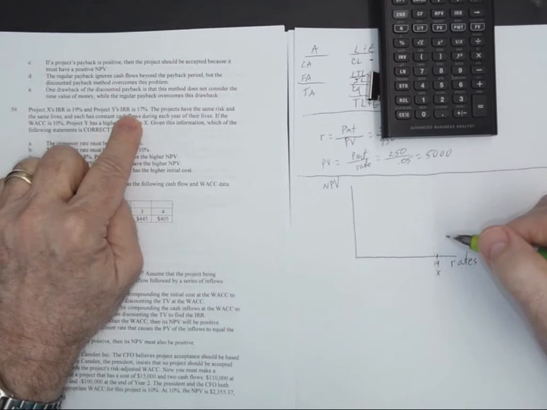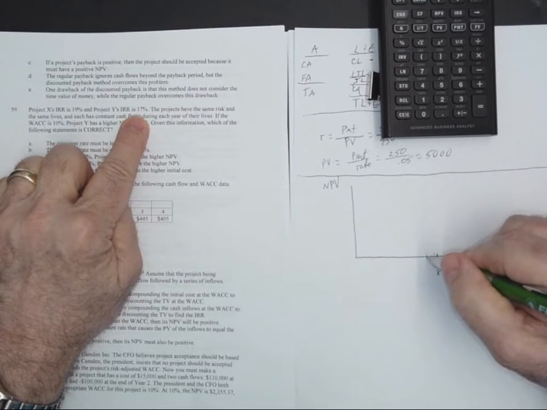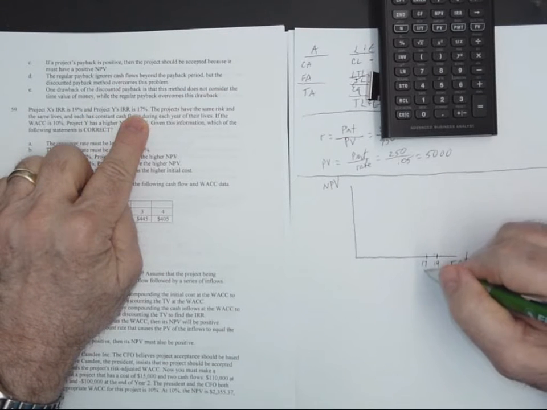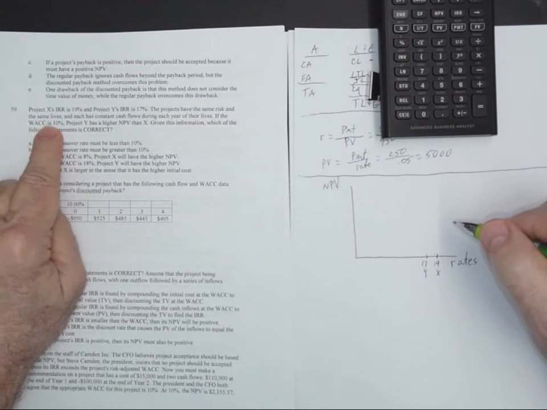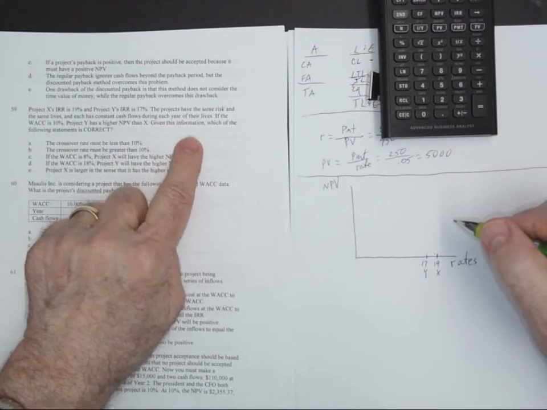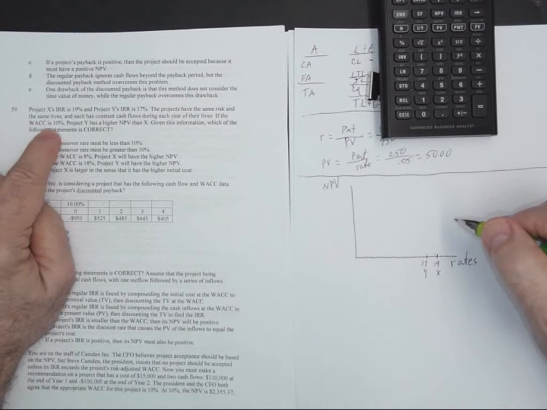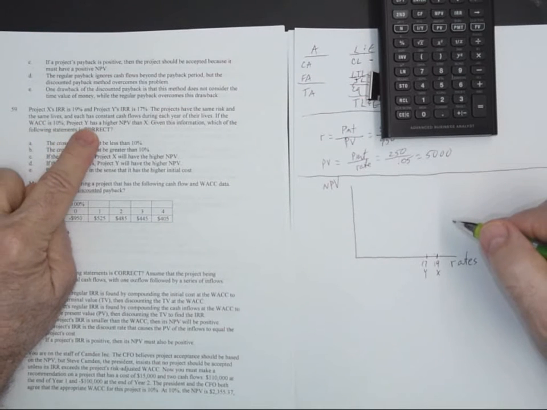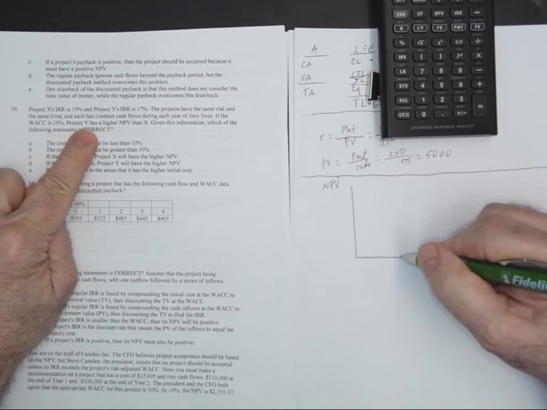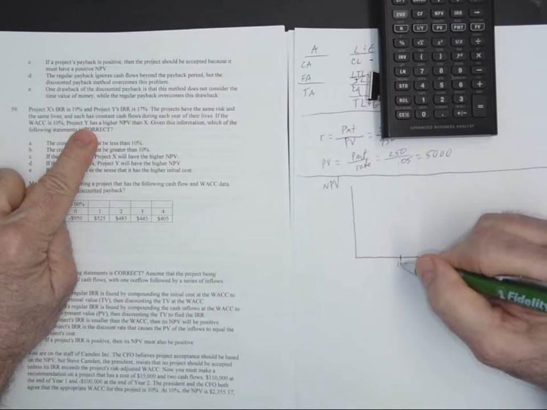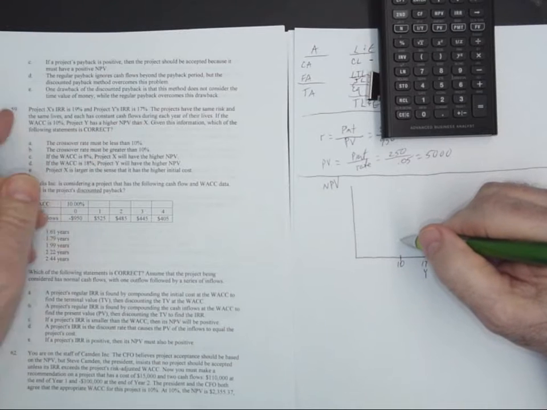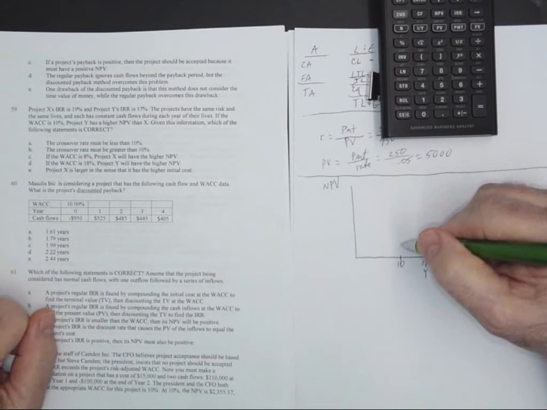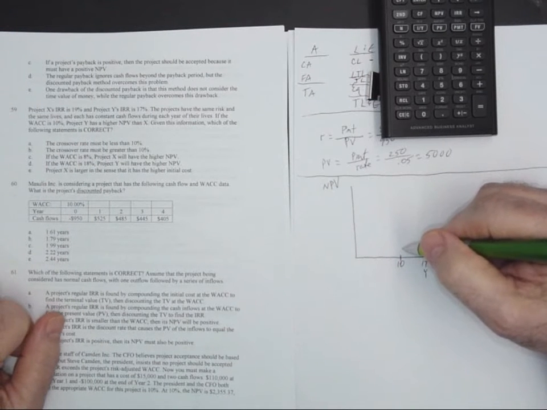Project Y is 17%, so I'm going to put that 17% is Y. Same risk, same lives, same cash flows. If the weighted average cost of capital is 10%, project Y has a higher NPV than X. I'm just going to go over here to 10% and put a couple of dots. We don't know anything about the cash flows except that they're constant.